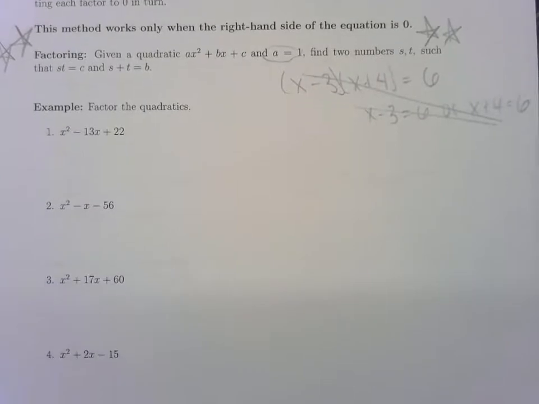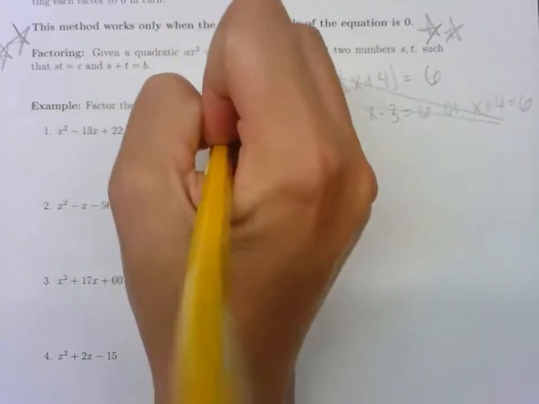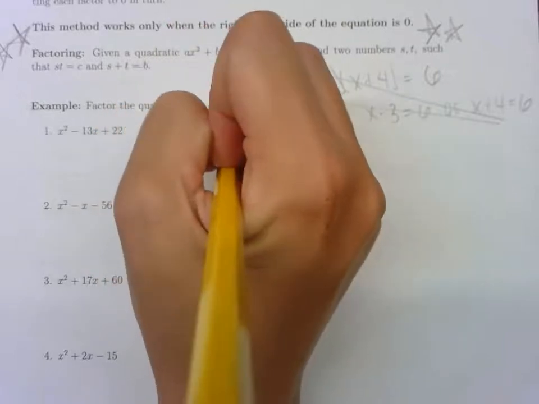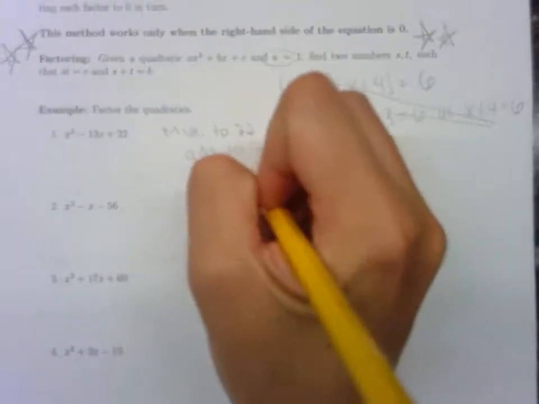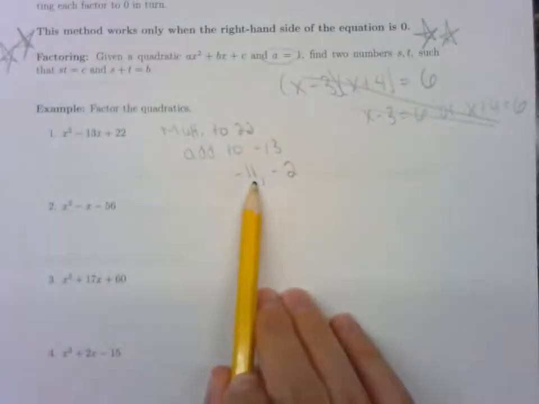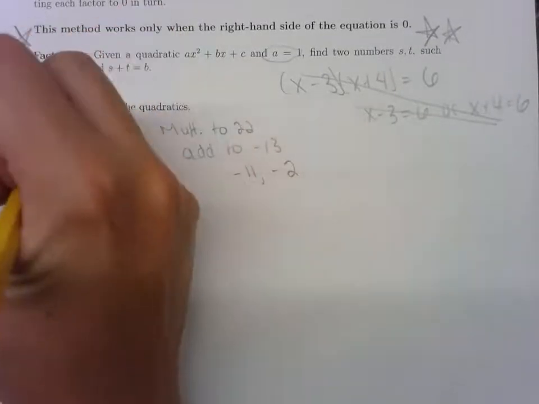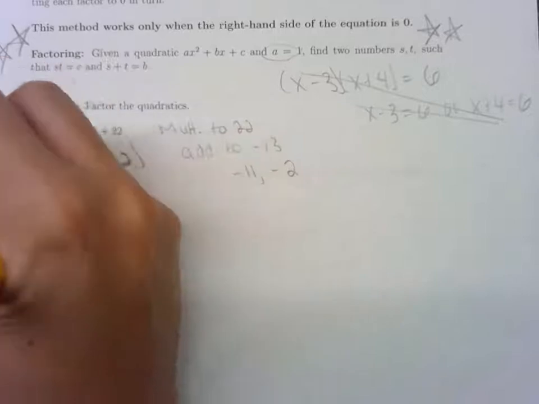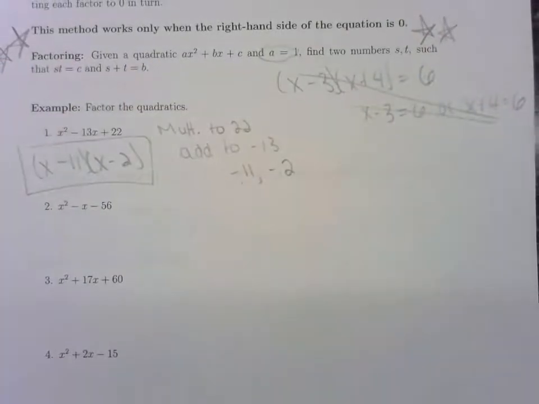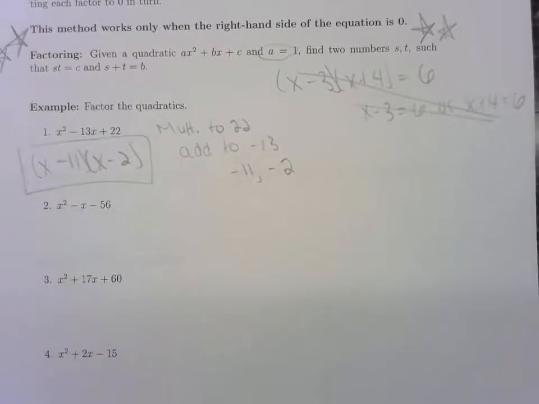Okay, so example, it says factor the quadratics. So number 1 is x squared minus 13x plus 22. So we're finding two numbers that multiply to 22 and add to negative 13. Okay, that would be negative 11 and negative 2. So negative 11 times negative 2 is 22. Negative 11 plus negative 2 is negative 13. So we would write it like this: x minus 11, since it's negative, times x minus 2, since it's negative. Okay, this is pretty simple, and it only works if this is x squared. So there can't be a number in front of the x squared.